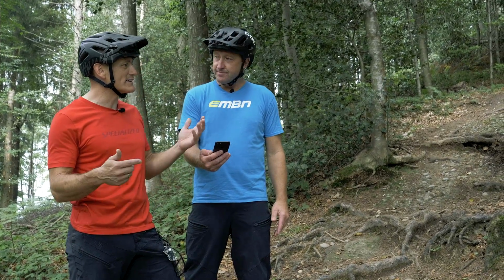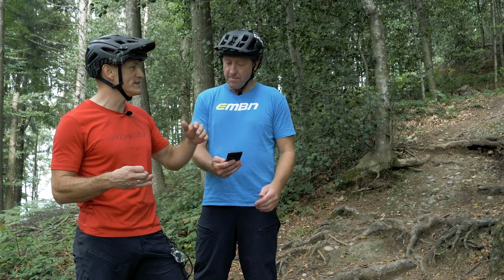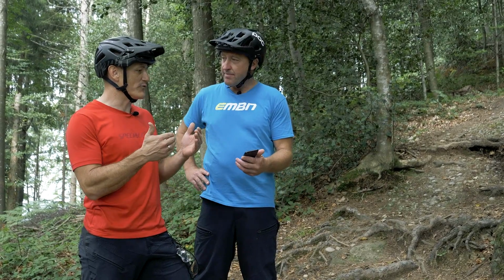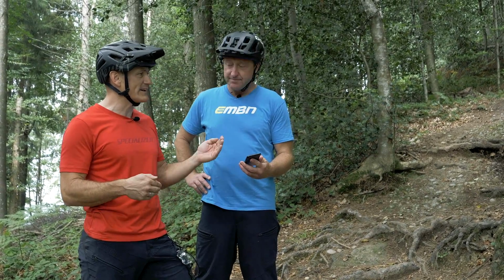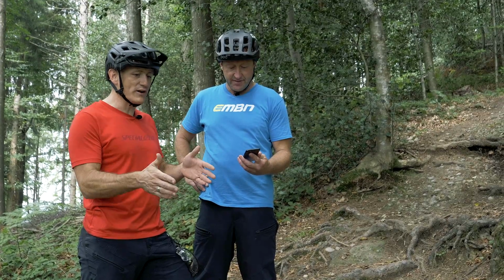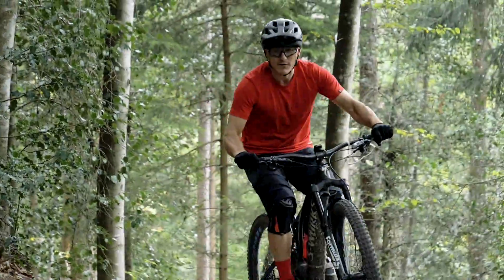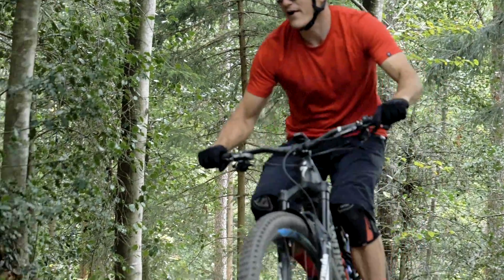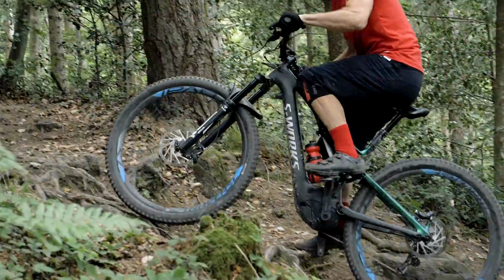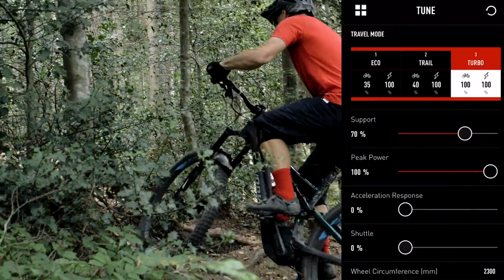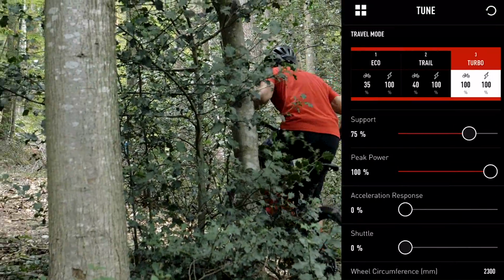Eco mode we prefer for longer duration, transfer stages, to get more range out of it. Turbo is flat out uphill. We're on the trail, so let's tune the trail mode. We have 2 parameters, support and peak power. Support, you want a support that is not too much and not too little. So with the rider input, we amplify just enough to get you over the routes.